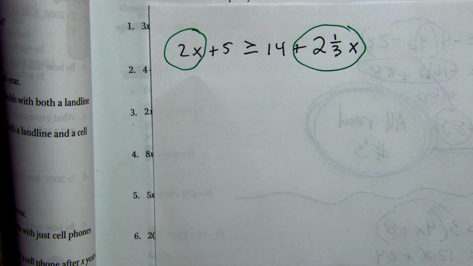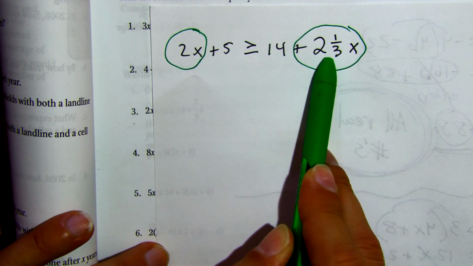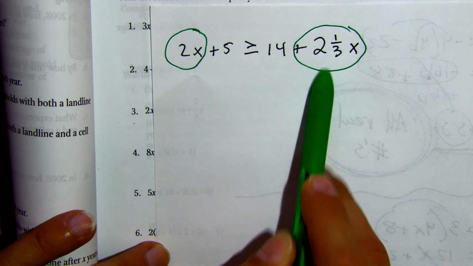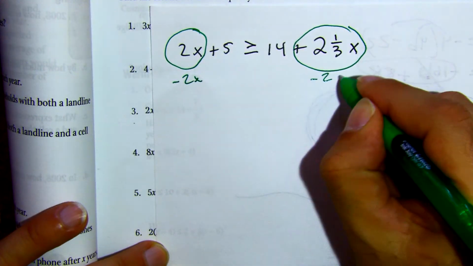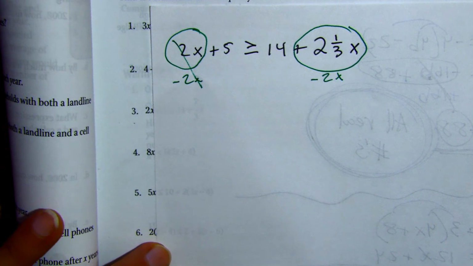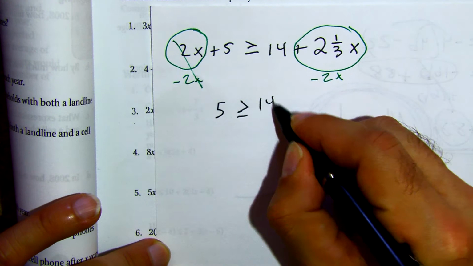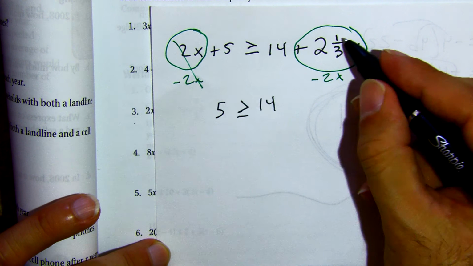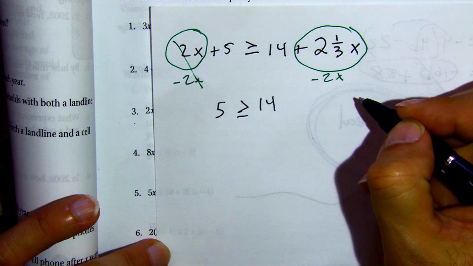Minus 2x, minus 2x. Watch what we're going to get. 2x is gone on that side. Now watch. 5 is greater than or equal to 14 plus... What is 2 1/3 minus 2? Good, Kimberly, Evie, Jeremy, perfect. Zach, good job. Way to answer, guys. All right, and I'm going to put it in here as plus 1/3 x. Good, Ava. Good, Hector. Marco. All right, do you see how that made it a little bit easier?